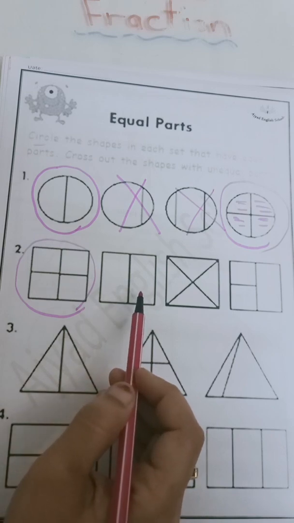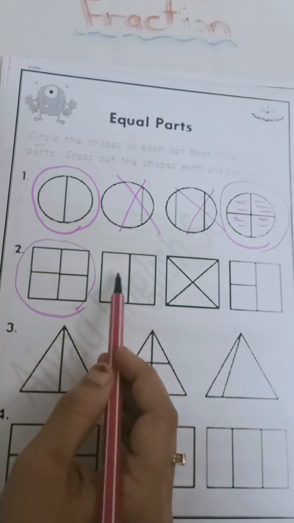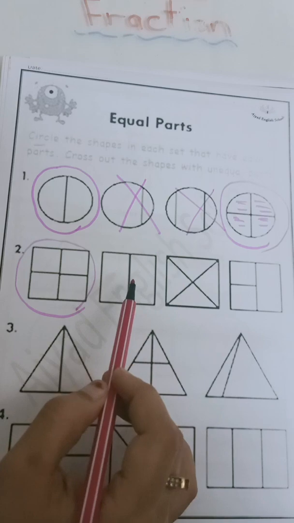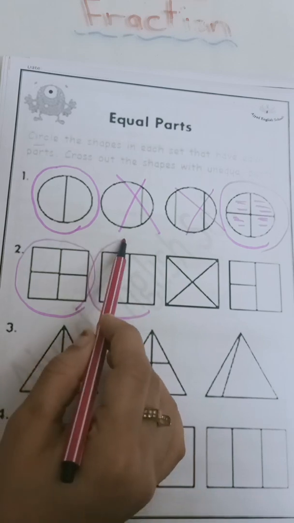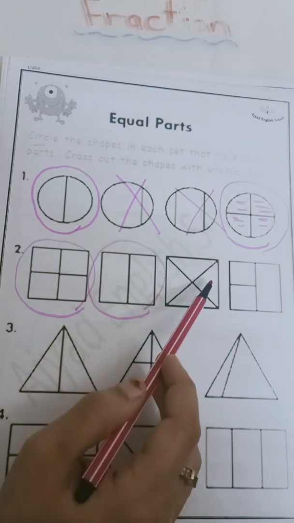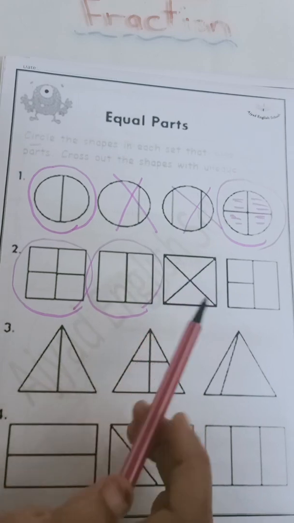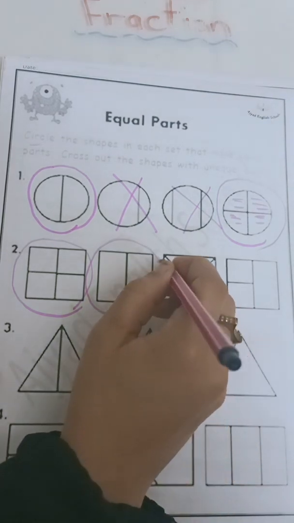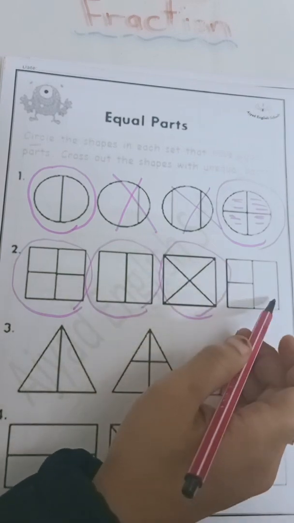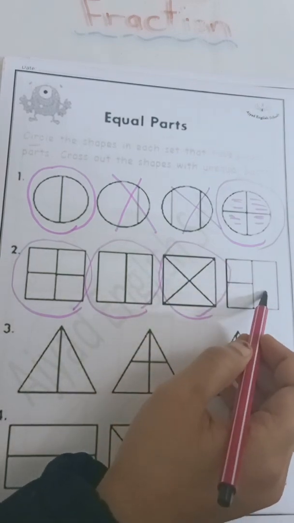Here we have 2 parts that have the same size, so equal parts. We have here 4 parts equal in size. Make a circle.